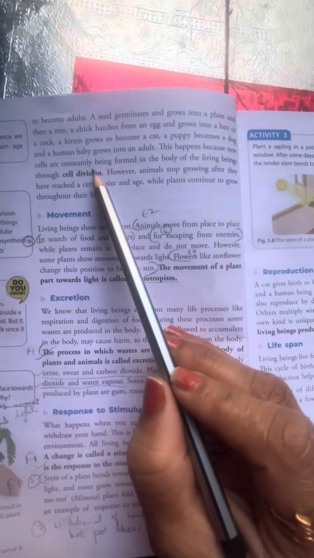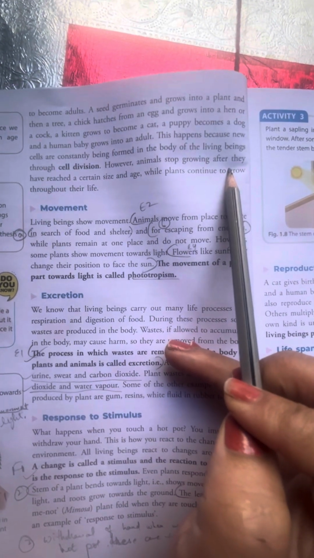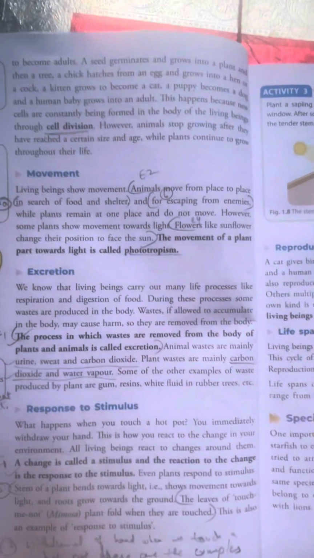Next, new cells are constantly being formed in the body of the living being through cell division. The process of growth is done through the process of cell division.